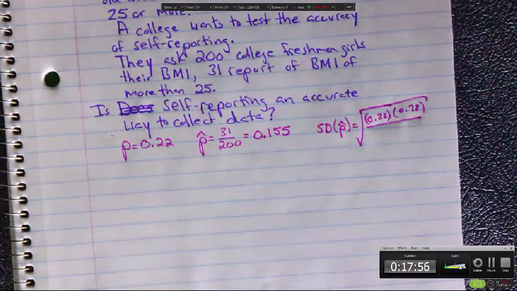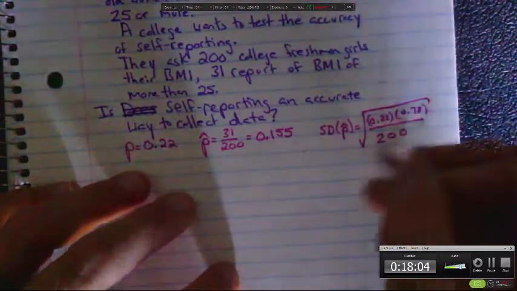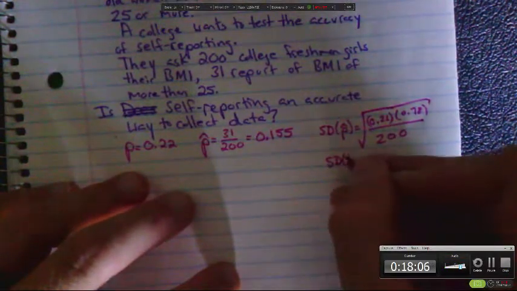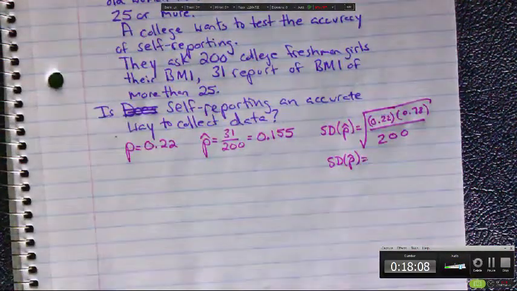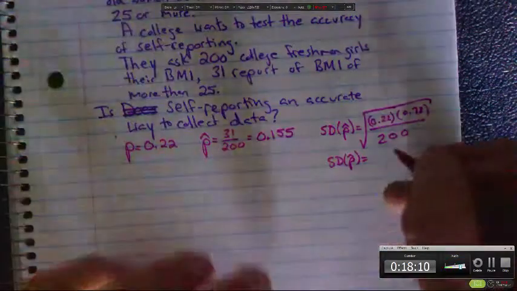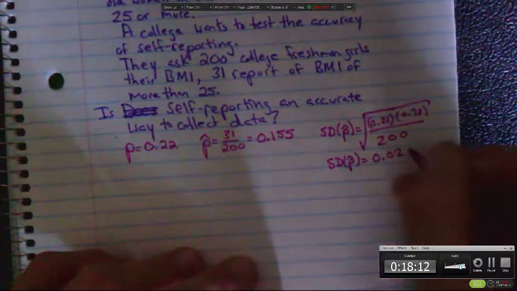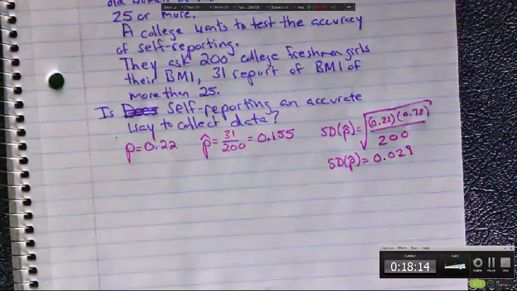However many people you ask will affect your standard deviation. They asked 200 people. So based on asking 200 people, they have a standard deviation of 0.029. Punch that in, you should get 0.029.